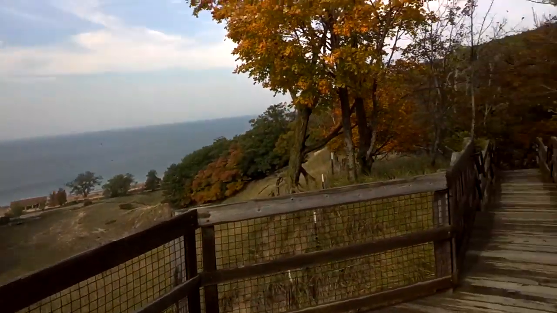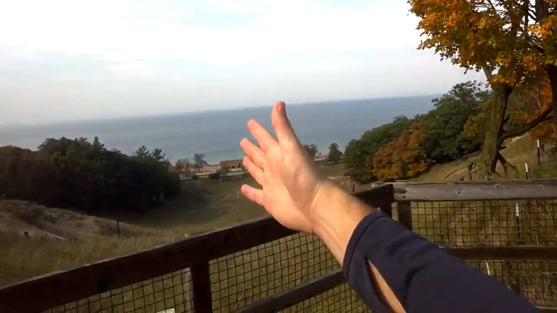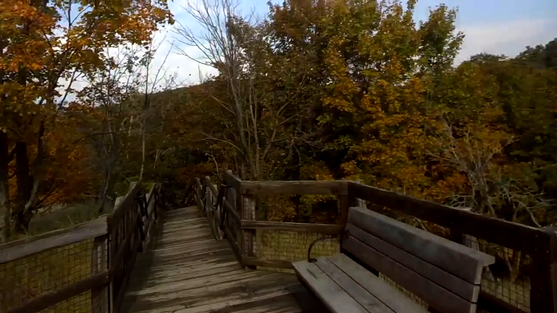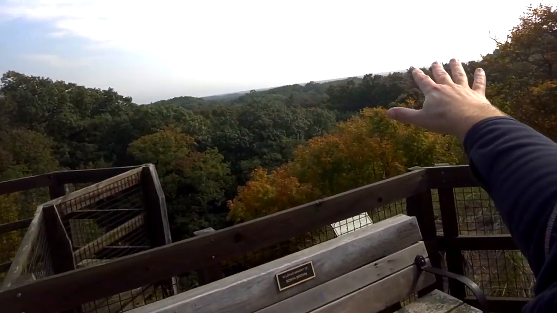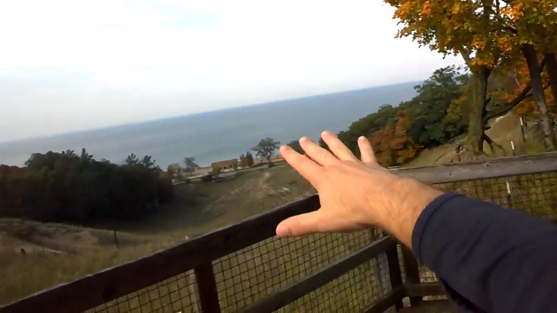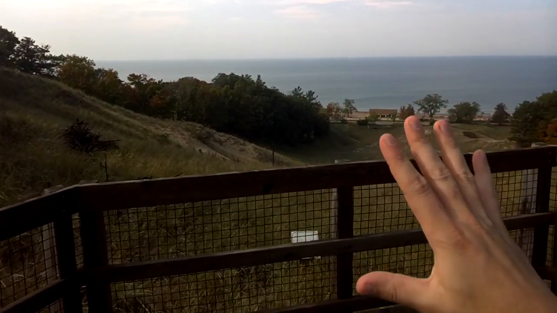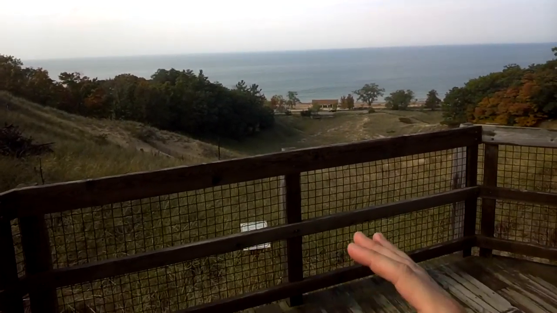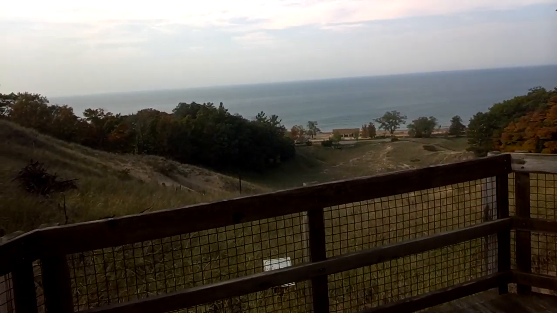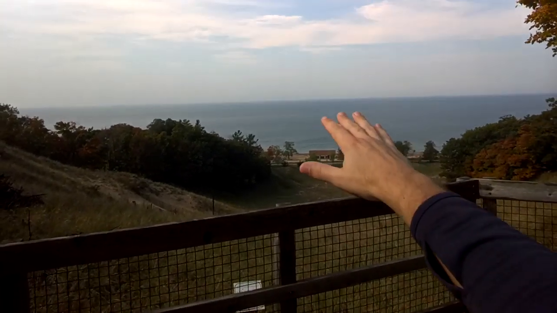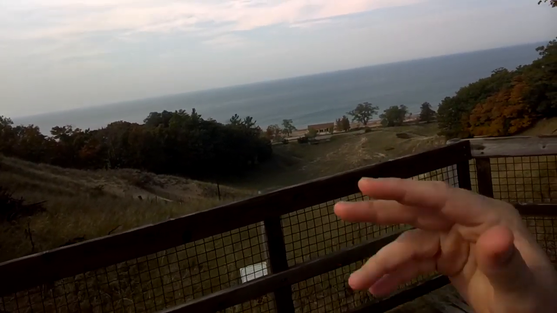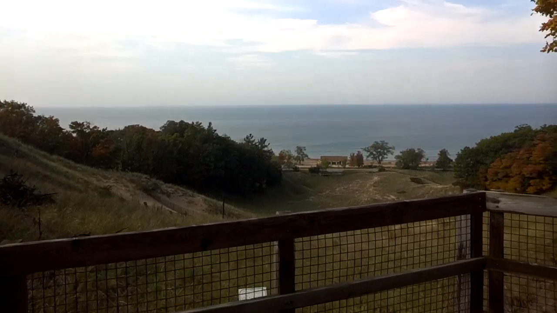All right, here we are on top of a dune overlooking Lake Michigan. And what I like about this spot is that I can see both the eastern horizon and the western horizon. So I thought this would be a nice place for us to try to visualize the two coordinate systems that we've encountered, the horizon coordinate system and the celestial equatorial coordinate system. So let's take a look at these two.